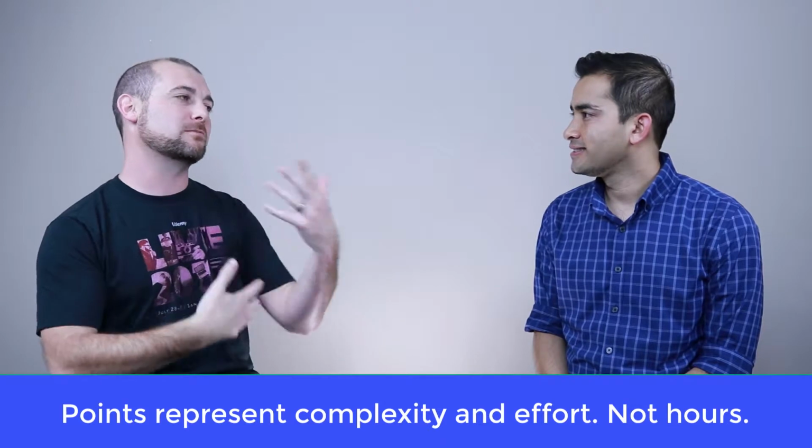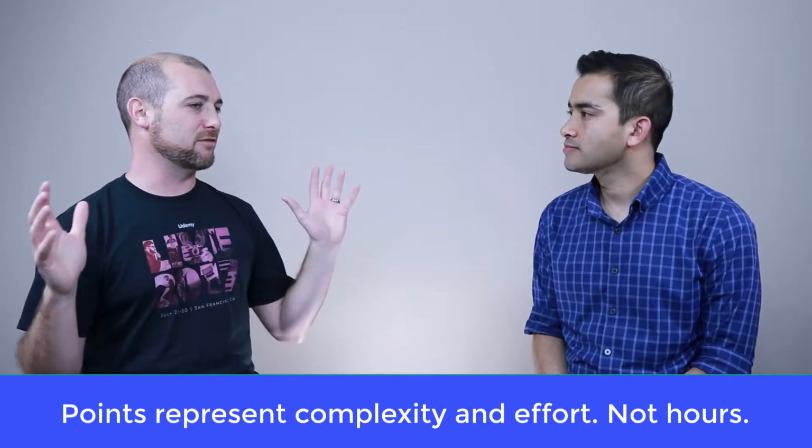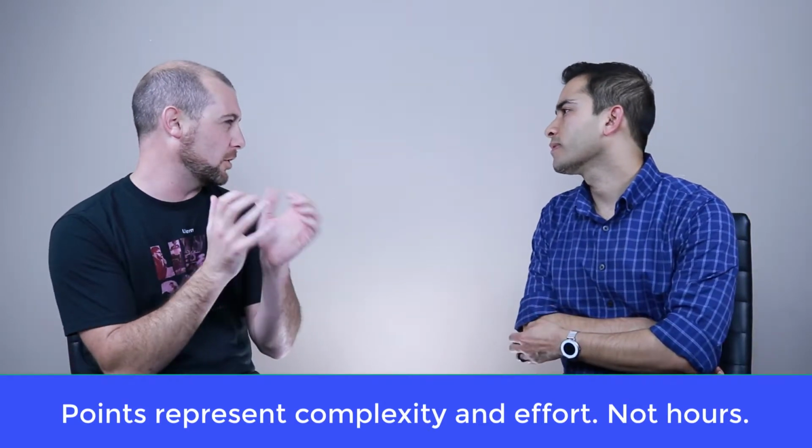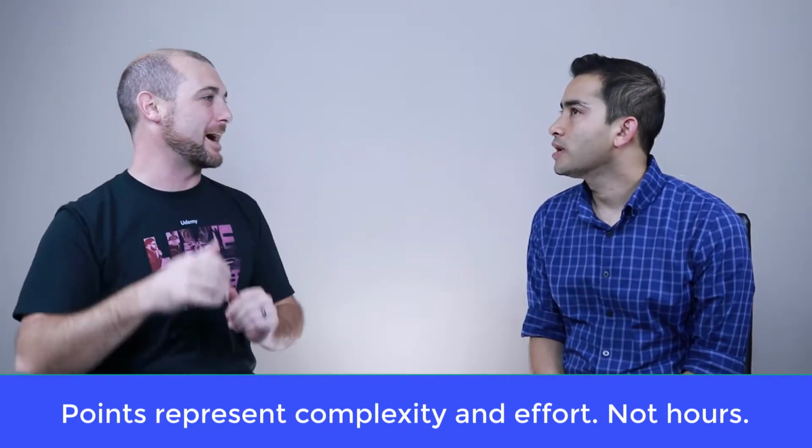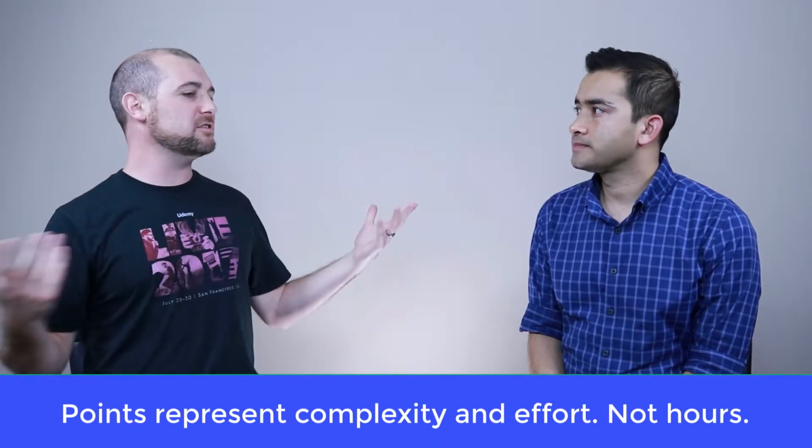So the first couple sometimes can be a little hard for a team to find the best way to do their numbering. And different teams do it a little differently. Some go towards the lower end or towards the higher end. But it's just relative estimation.